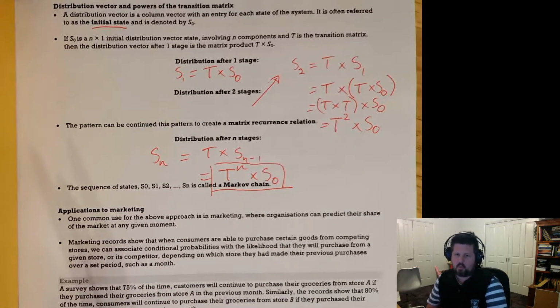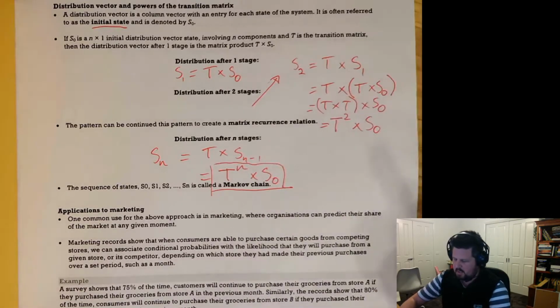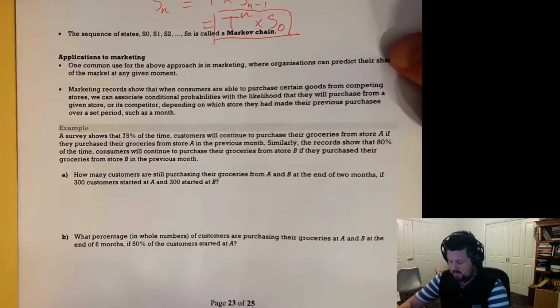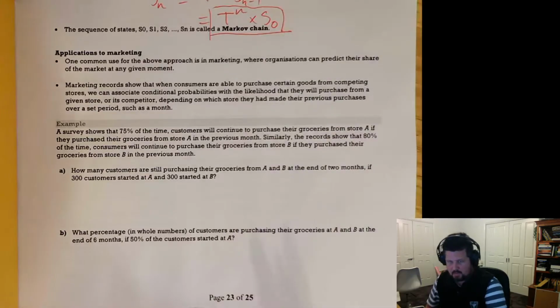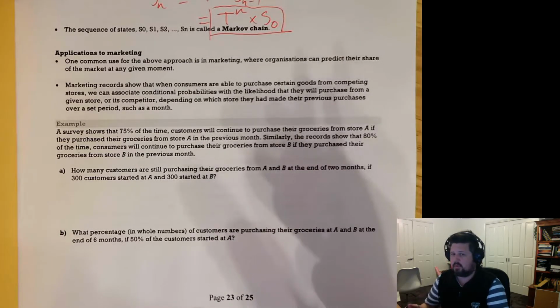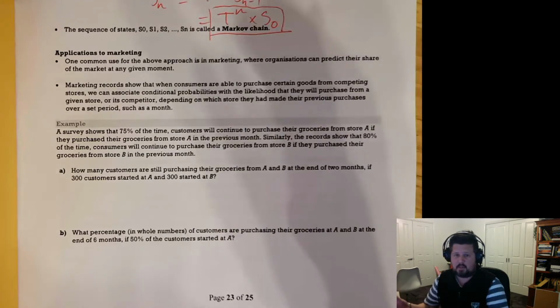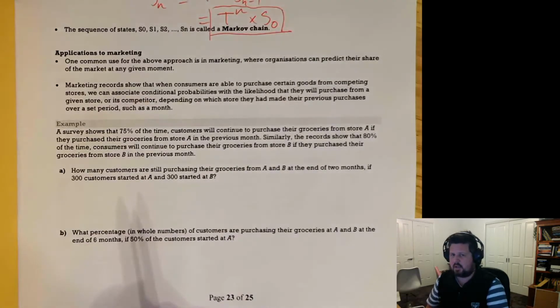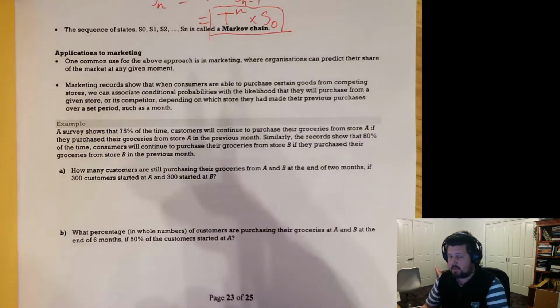So you're probably wondering, okay, where could this type of thing be used? One of the applications for this is in marketing. An organization could use this to predict the share of their market at any given moment. The way this could be done is, marketing records can often show when customers purchase a certain good from a competing store, and they can get the associated probabilities of how likely they are to purchase the item again from that store or go to a different competitor and so forth.